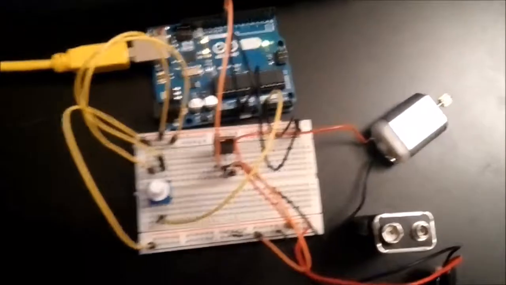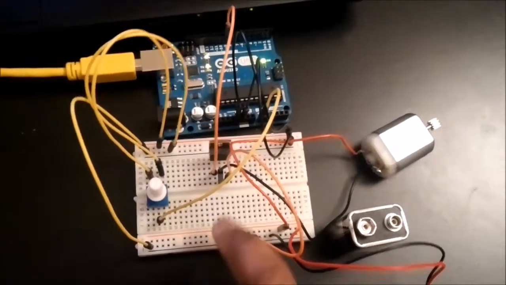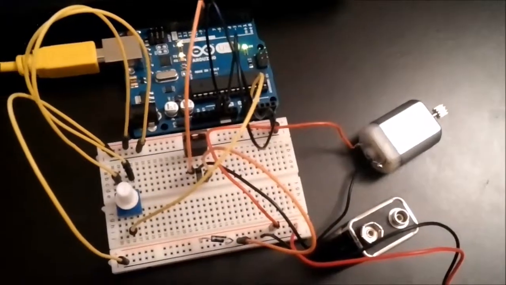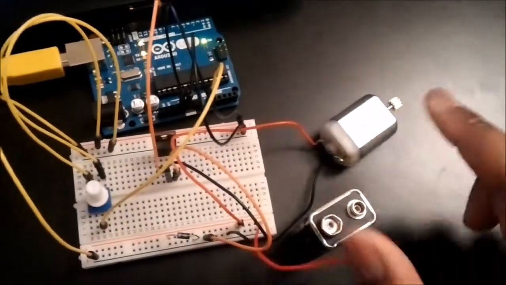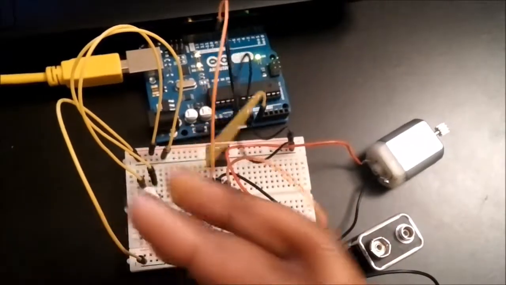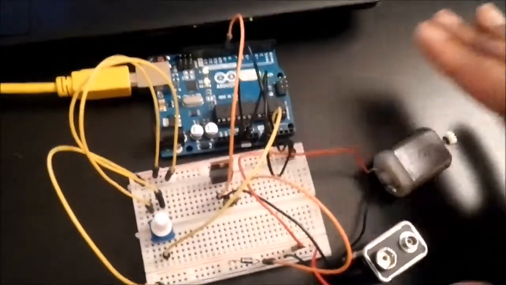This is objective 3. In this objective, I have a 9-volt battery still, my DC motor, a potentiometer, a diode, and a transistor, and I'm going to use the potentiometer to help vary the speed of the DC motor. It's safe to say that this potentiometer is a separate circuit from this over here. My sketch will look something like this in Arduino.